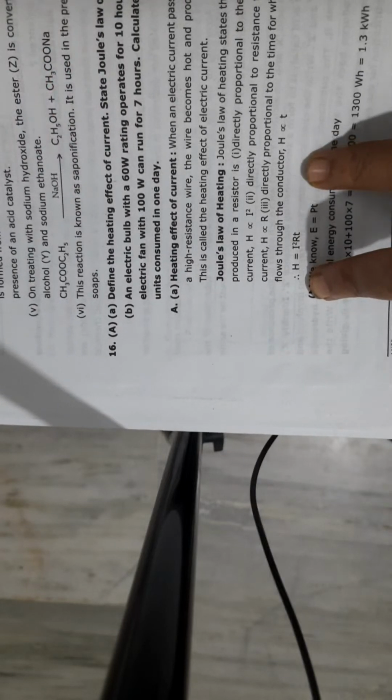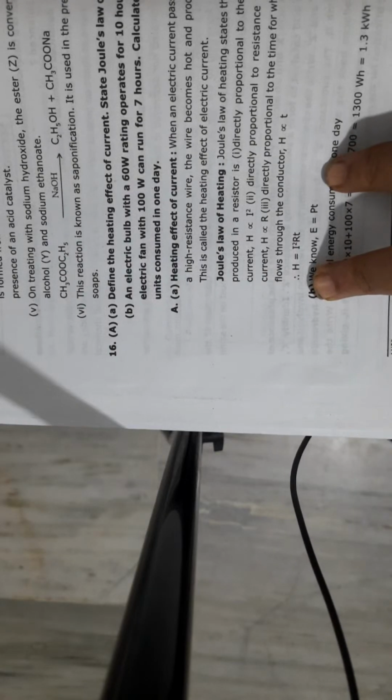This we formed by using acetic acid and ethanol to get ethyl acetate. When in the presence of sodium hydroxide, again we get back the reagents. That reaction is called saponification. The reaction is known as saponification. It is used in the preparation of soaps. So both the reactions are very important. What is esterification and what is saponification?